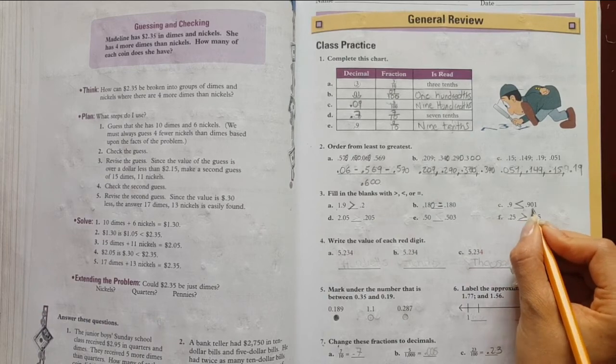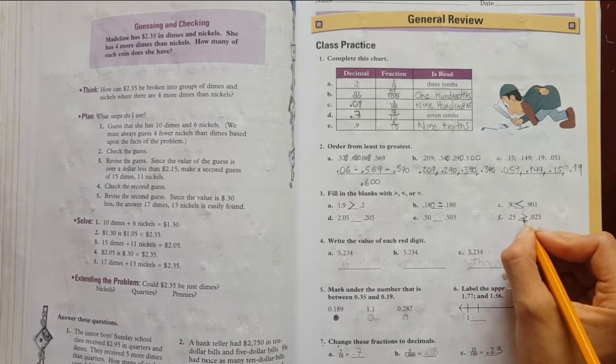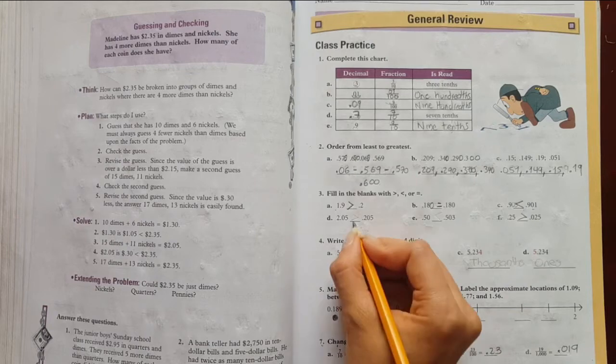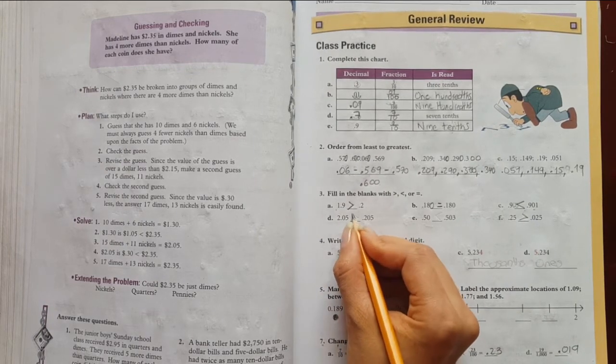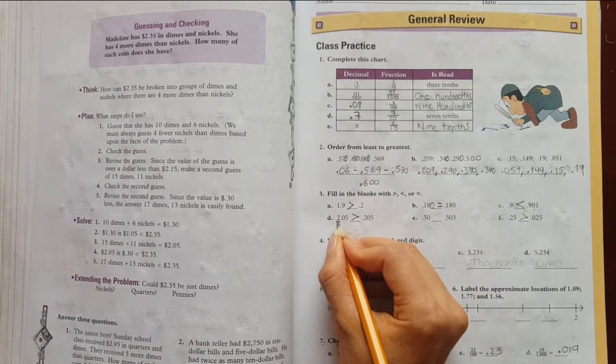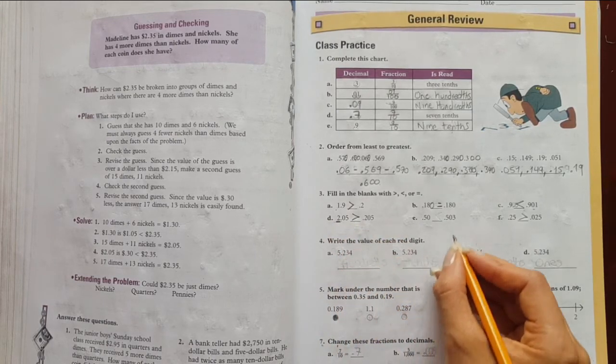Here, this one is greater. Si pongo dos ceros acá, es más grande este. Right here, which one is greater? This one. Aquí porque tiene ya un número entero. Antes del punto es un número entero. Entonces ya lo hace más grande.